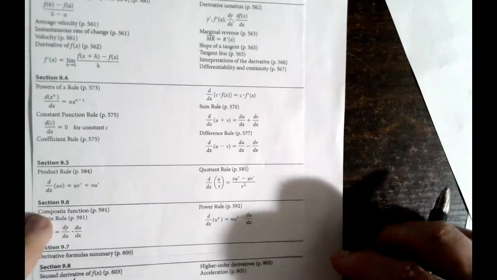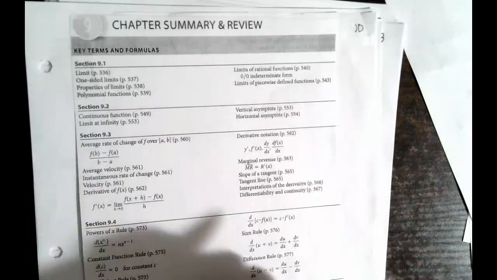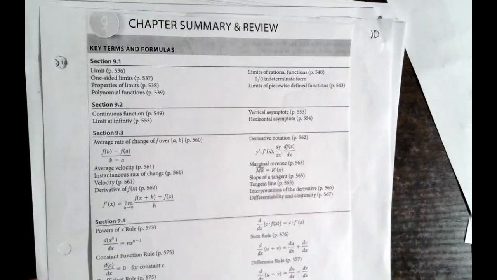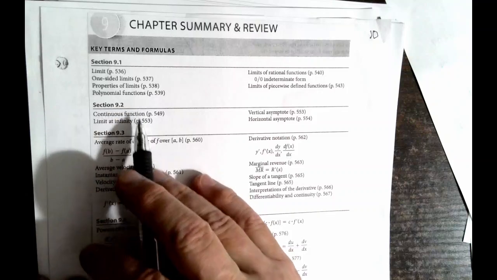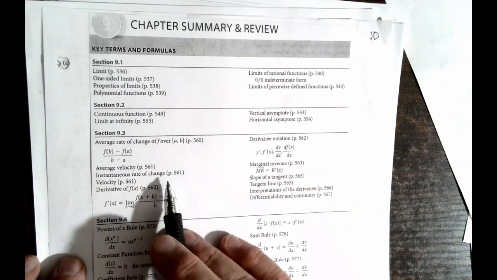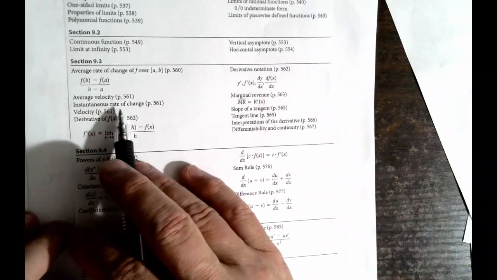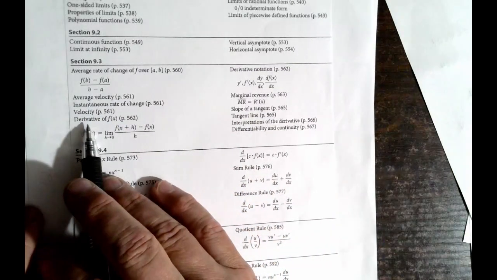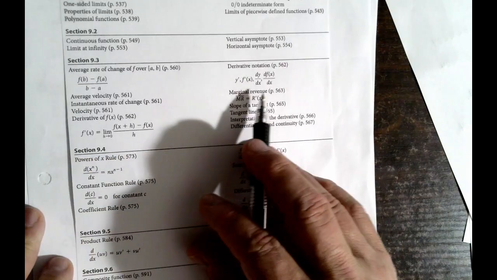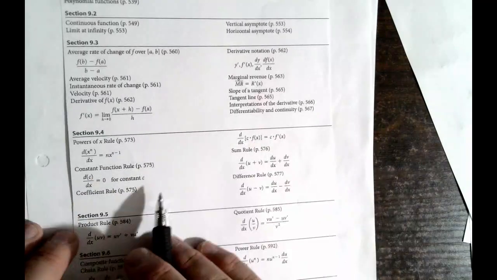This is at the end of the chapter. It's in the textbook, and it talks about each of the different topics from each of the different sections. You might want to look that over. We talked about limits, one-sided limits, properties of limits, and polynomials, limits of rational functions, indeterminate forms, and piecewise functions. We talked about continuous functions, limits at infinity, vertical and horizontal asymptotes. We talked about average rate of change, average velocity, instantaneous rate of change, velocity, derivatives, derivative notation, marginal revenue, slope at a tangent, tangent lines, differentiability, and continuity.